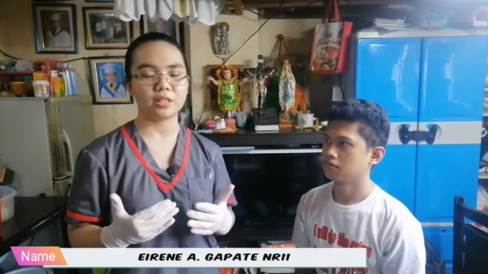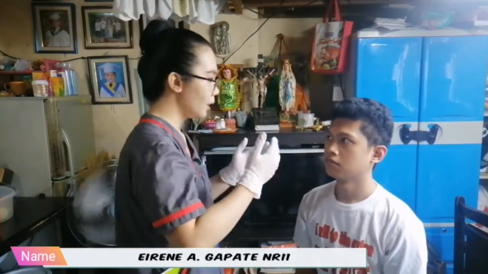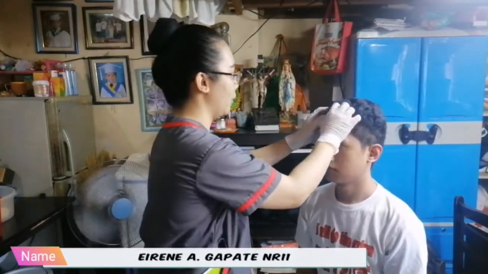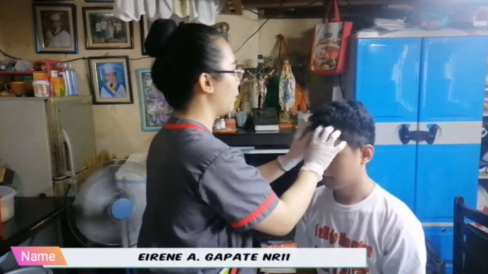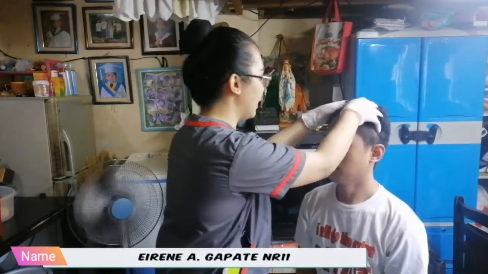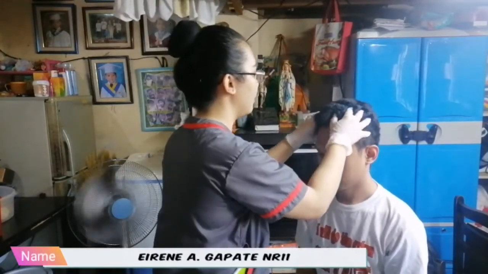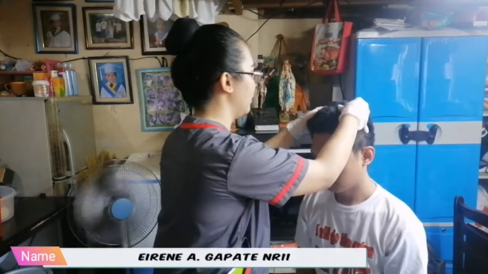Now, I will palpate the head of the patient by running the pads of my fingers over the entire surface of his skull, and I will inquire about tenderness upon doing so. This is to immediately recognize the exact spot of the tenderness or lesions if it is present. So, palpate natin yung head nyo. Sabihin nyo po sa akin kung may masakit dito. Sa lahat ng dadaanan ng aking kamay. Yan, may masakit po ba dyan? Wala.